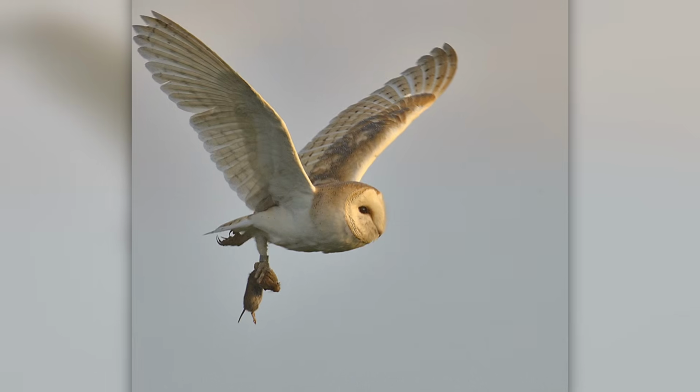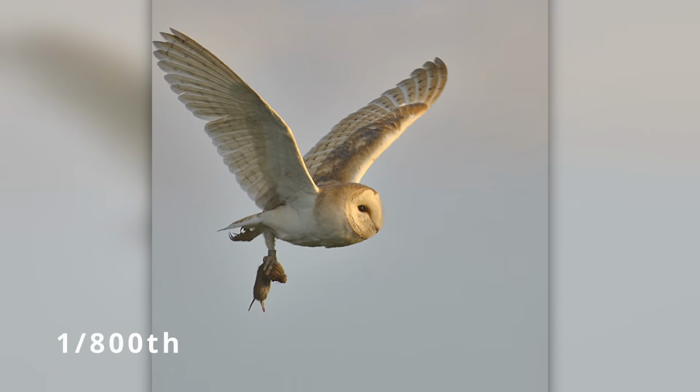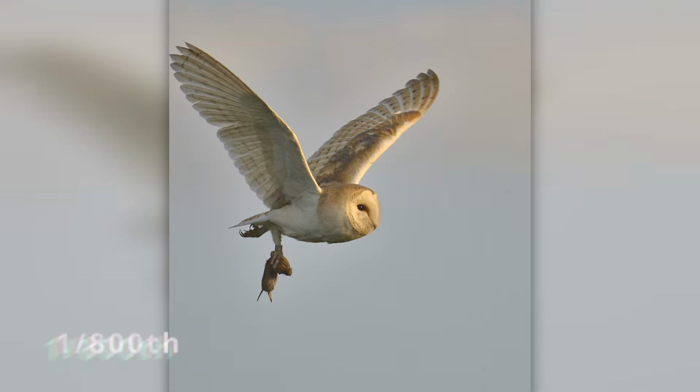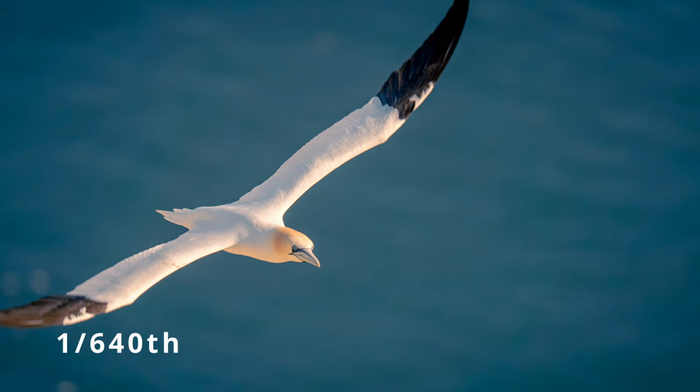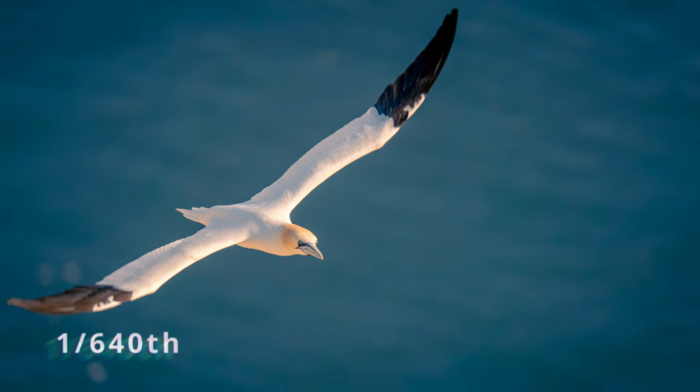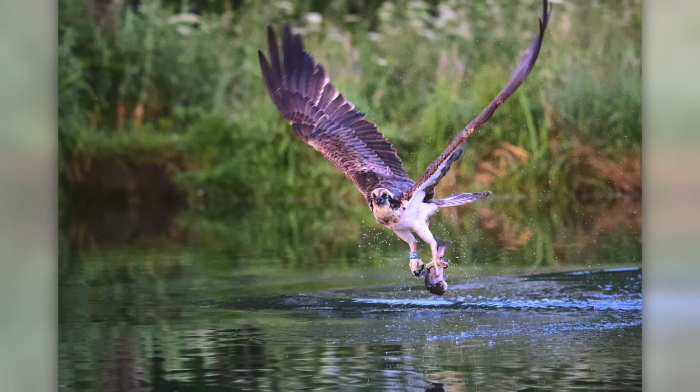sharp shot every time. Now, it is actually possible to shoot some birds in flight at a slower shutter speed than this, but they're generally going to be species which tend to glide. So if you think about things like gannets or big birds of prey. And this is because we're able to track our subject, meaning that the subject will stay relatively sharp.